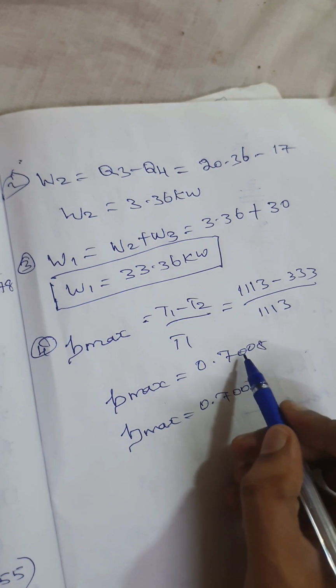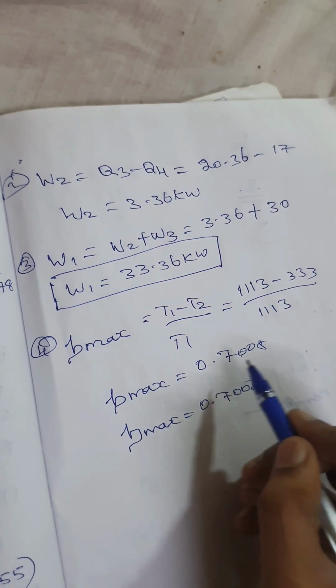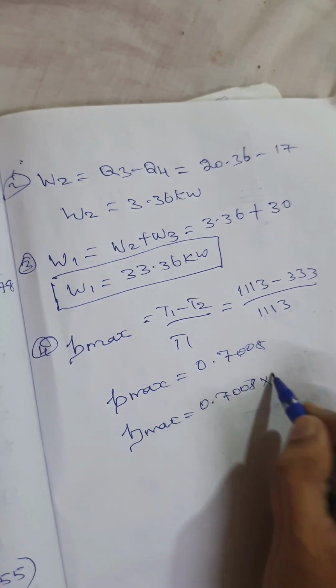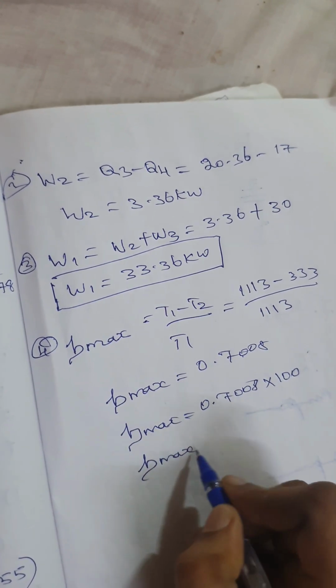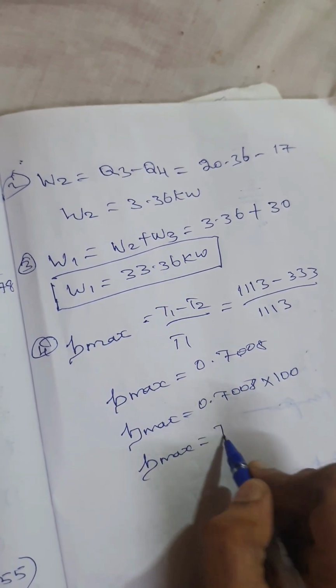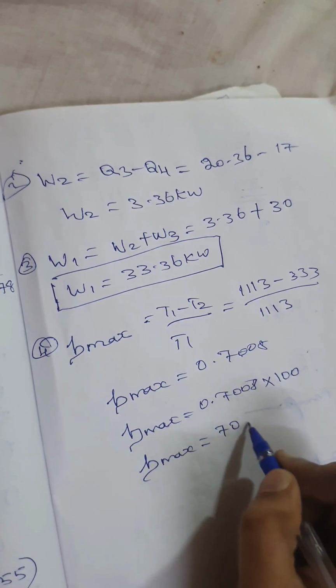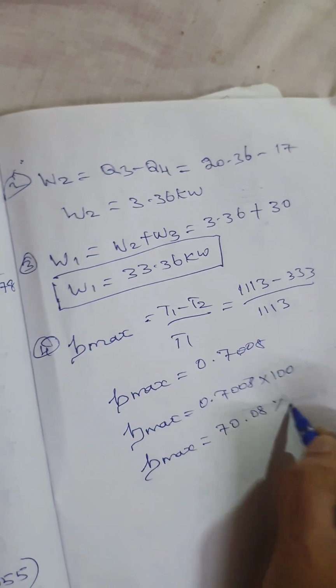Now the maximum efficiency of the heat engine will be 70.08%.